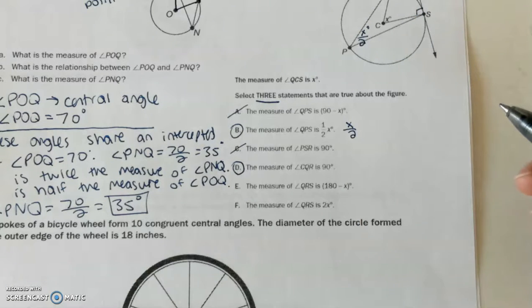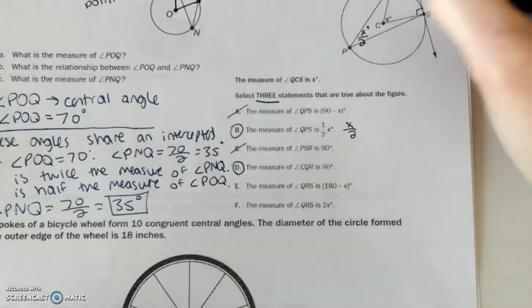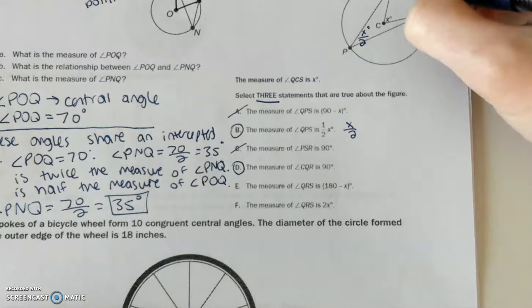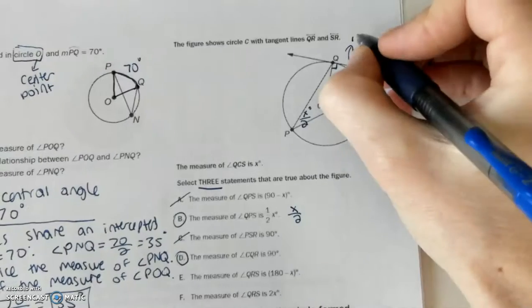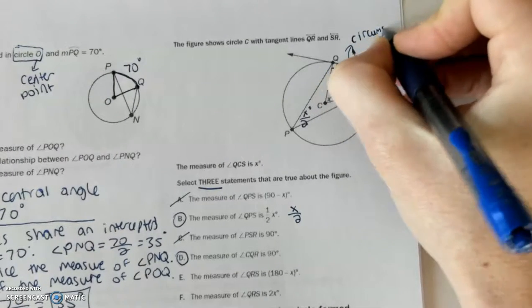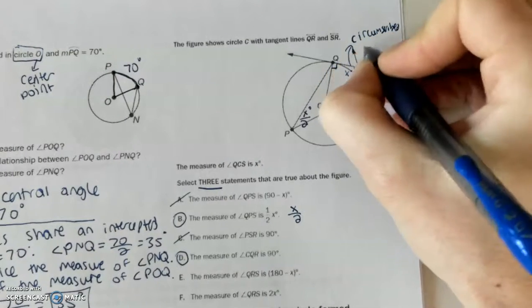All right, so we know that two tangent lines form a circumscribed angle, right?